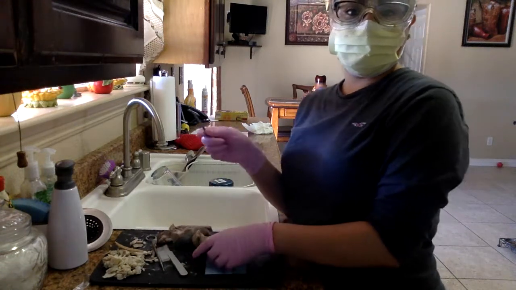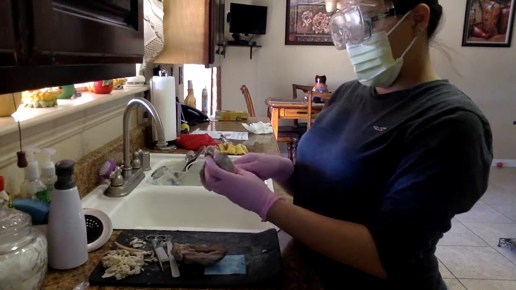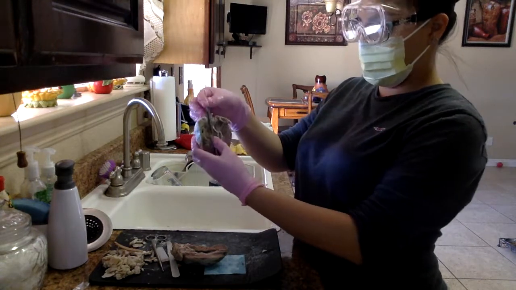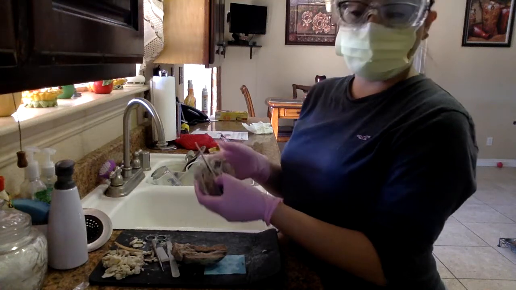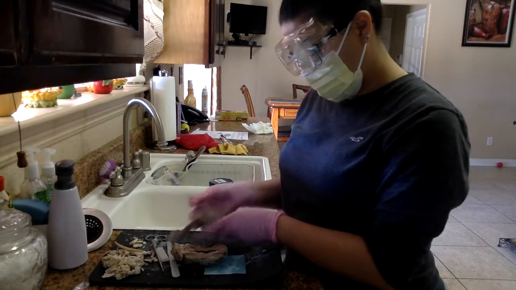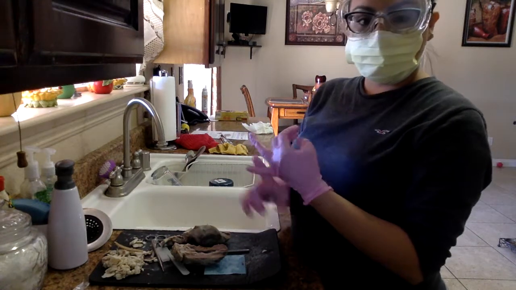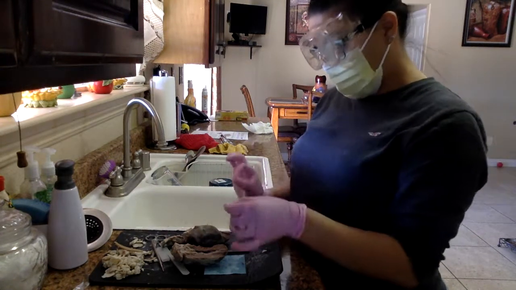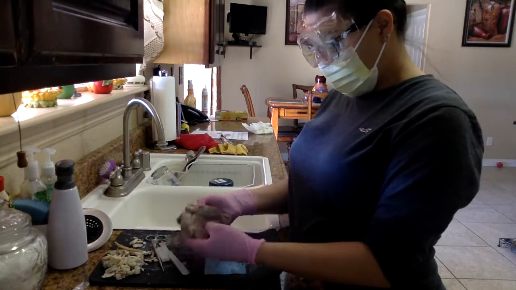And then we have the superior vena cava there. Okay, I think I named everything. We got chordae tendineae, mitral valve. Yeah, so that's it.